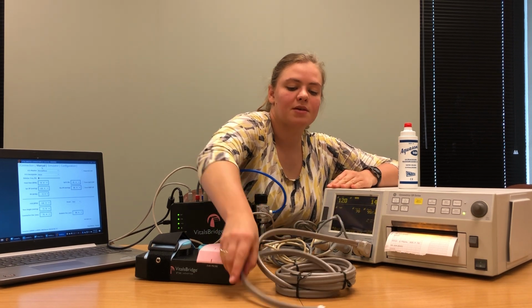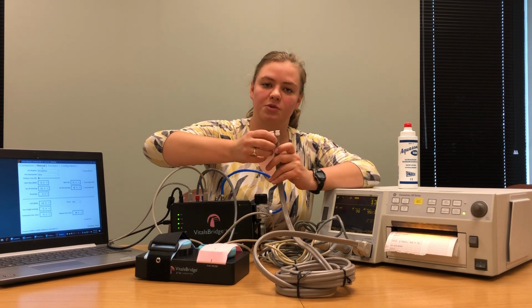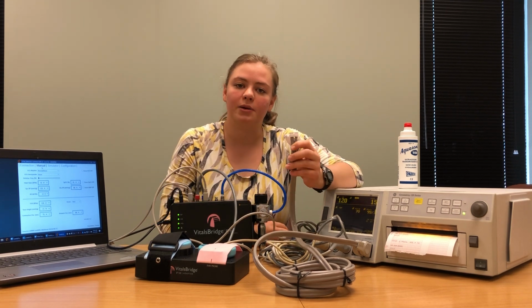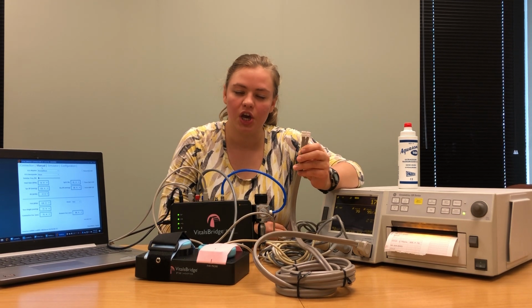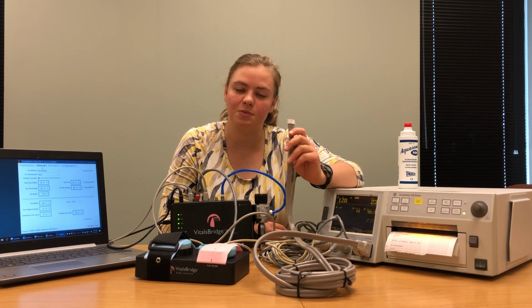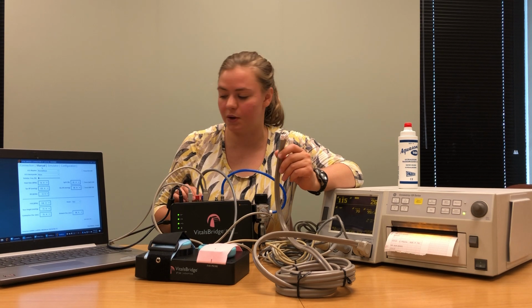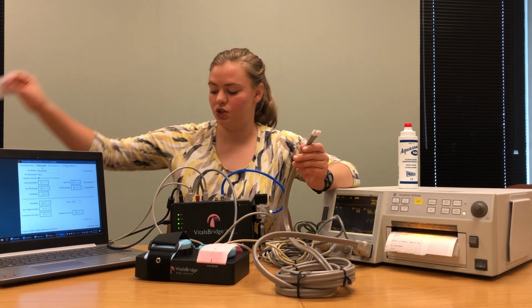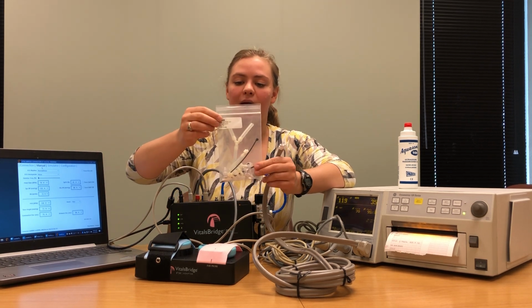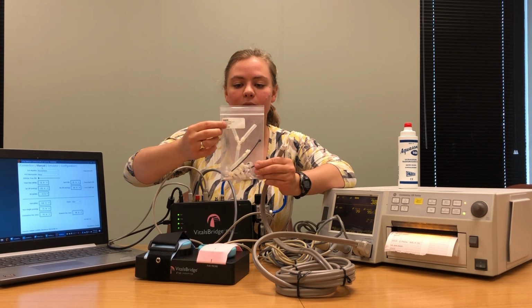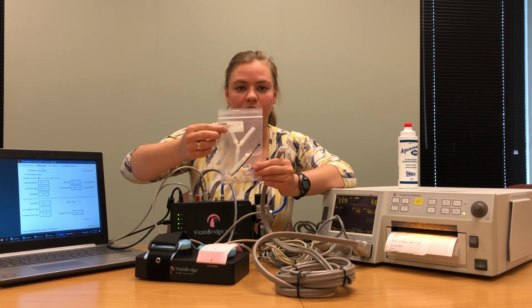Once that's secure, we can begin connecting the other end to our VitalsBridge. Because not all blood pressure cuffs have the same connections, you're going to need to make an adapter specific to your non-invasive blood pressure cable so that you can connect it to your VitalsBridge. With your VitalsBridge, you should have received a bag that looks like this. It says NIBP fitting kit, or non-invasive blood pressure fitting kit.